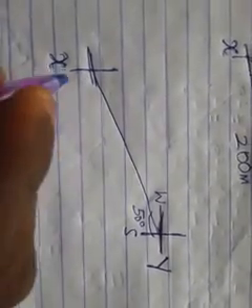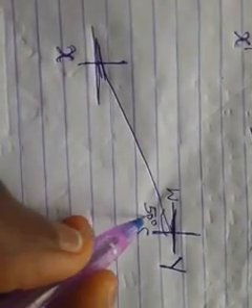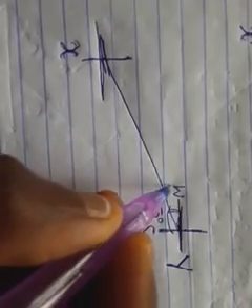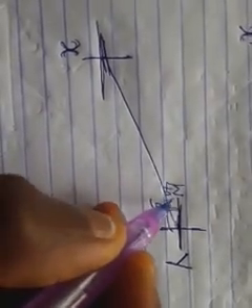Now calculate the bearing of Y from X. If this particular point is 50 degrees, the remaining part is what? 40 degrees. Because we know that a quarter of a quadrant is 90 degrees.